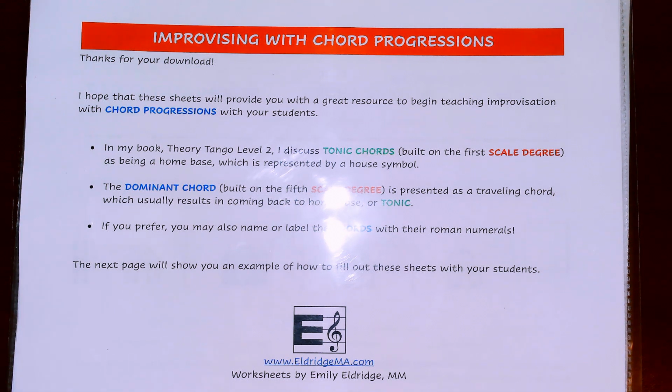Hey everybody, I'm here to show you how to use my improvising sheets for your lessons as a fun and engaging way to teach and reinforce chord progressions.